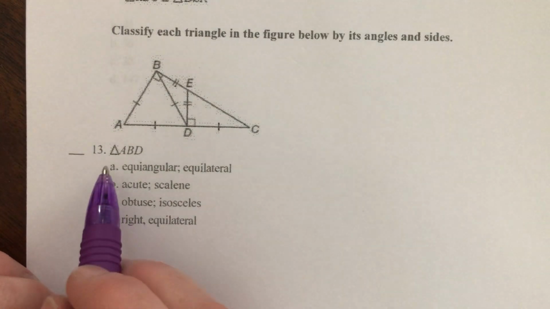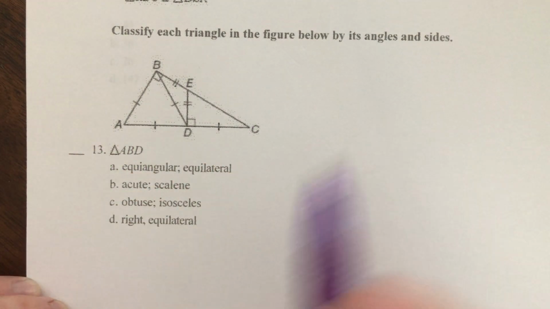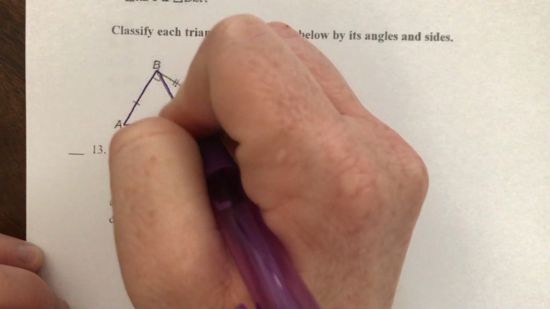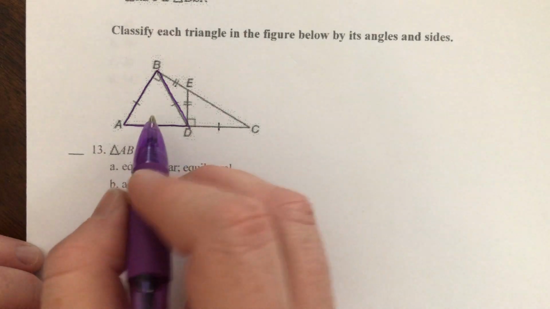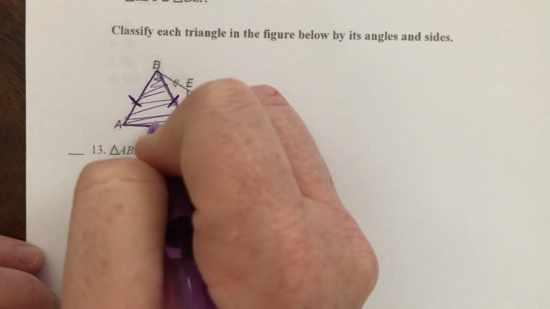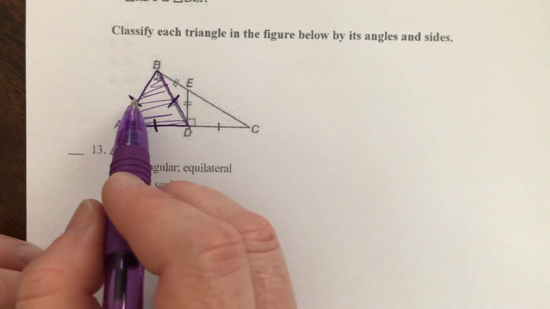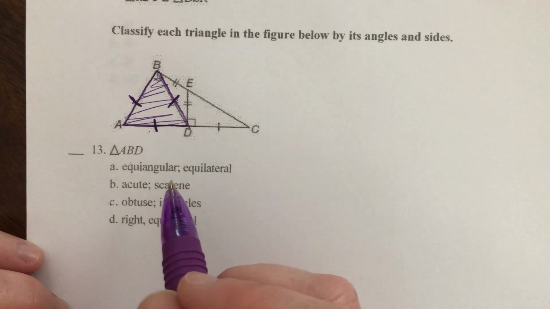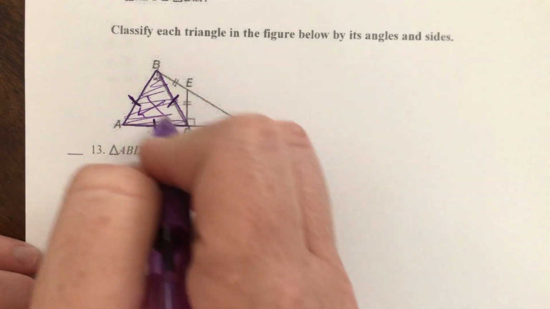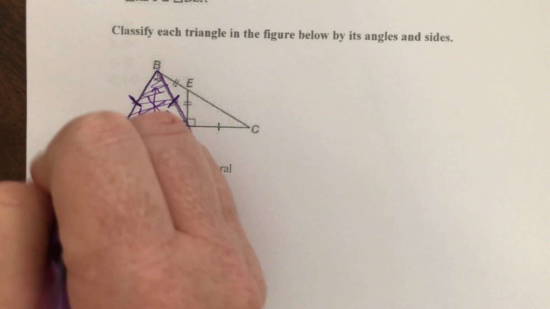Number 13, find the measure, classify each triangle in the figure by its angles and sides. So triangle ABD, which is this one right here. All we notice about this triangle is that all of the sides have these little hash marks I marked over them, which means all 3 sides are equal. And if all 3 sides are equal, all three angles have to be equal because there's a relationship between a side and the angle it's across from. Remember that? So it's equiangular and equilateral, A.